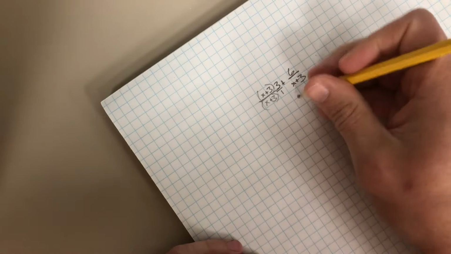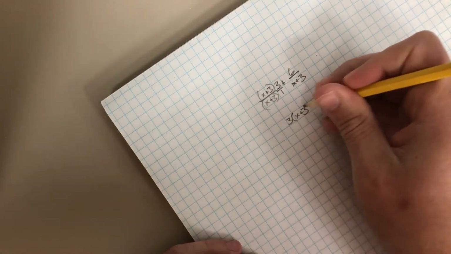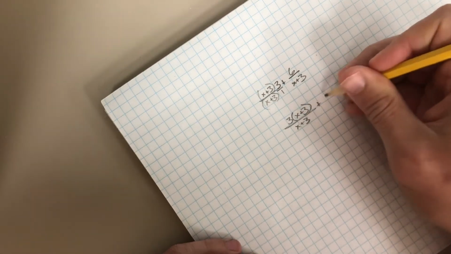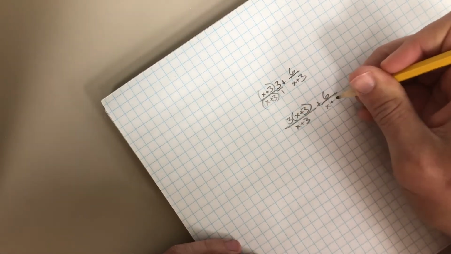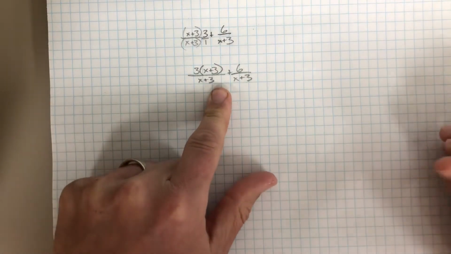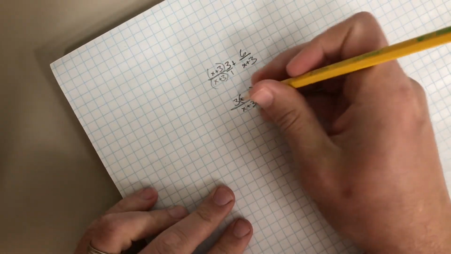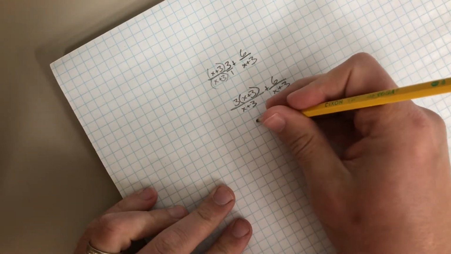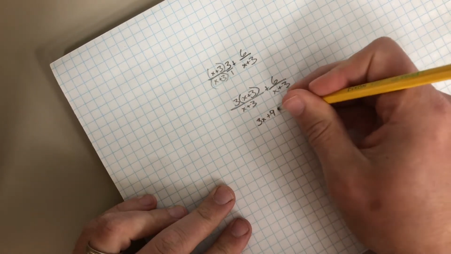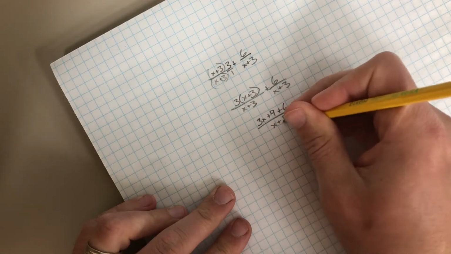So on top, I would have 3 times x plus 3 over x plus 3 plus 6 over x plus 3. Now that I have a common denominator, I can add these together. 3 times x is 3x. 3 times 3 is 9, and then plus 6, and this is all over x plus 3.